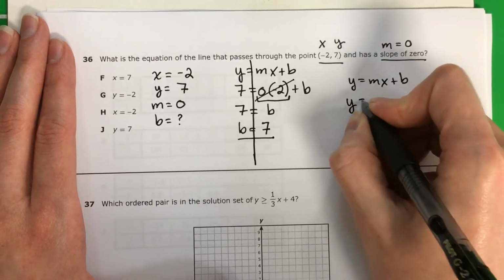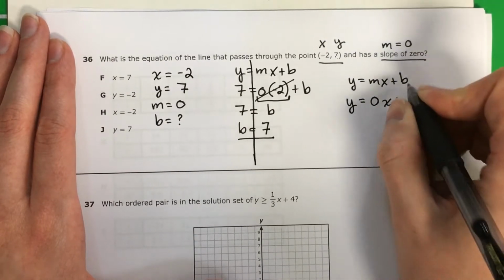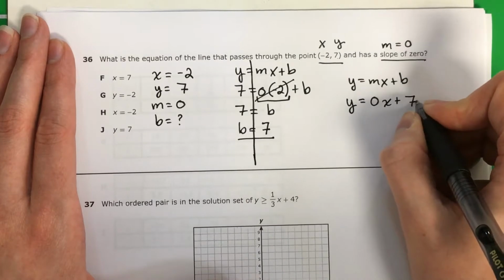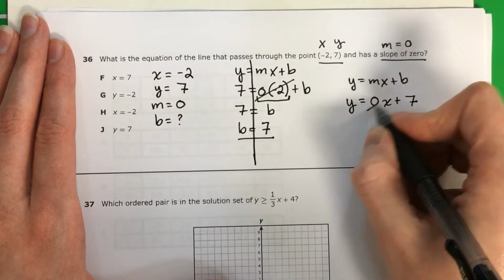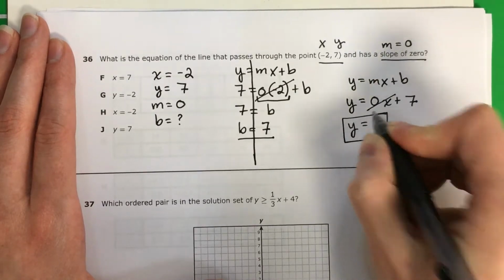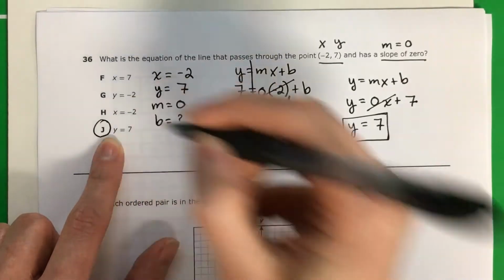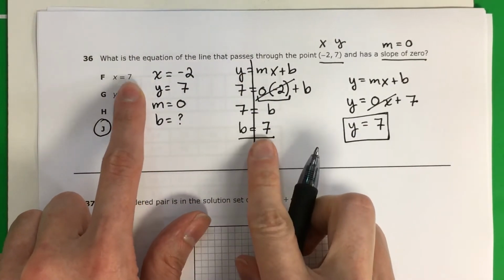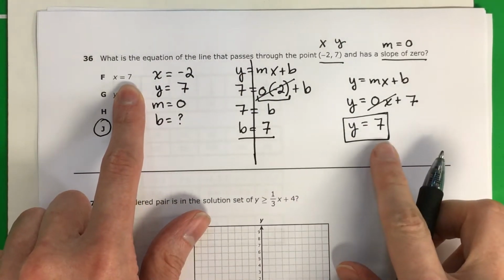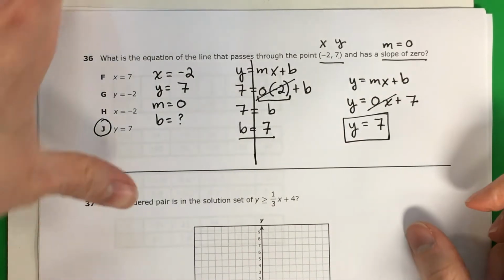So y equals m is 0, x plus b is 7. 0 times x is 0, it cancels, so you have y equals 7. That's your answer, y equals 7. J. Be careful, some people pick F. You need to make sure that you put the numbers inside the formula to get the correct letter.